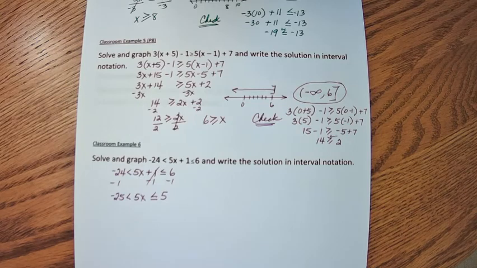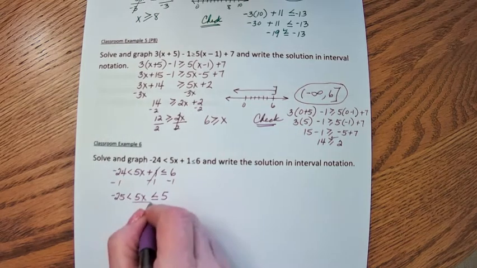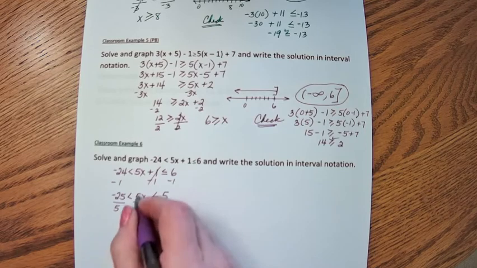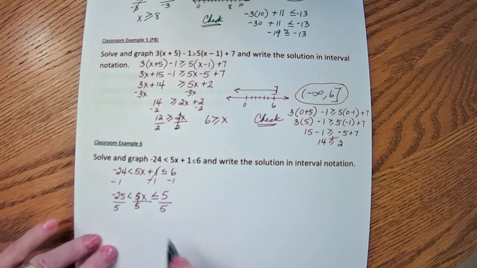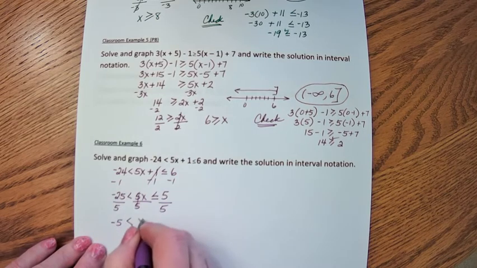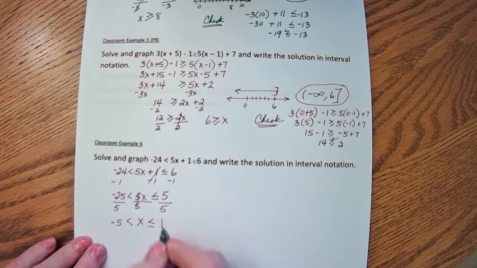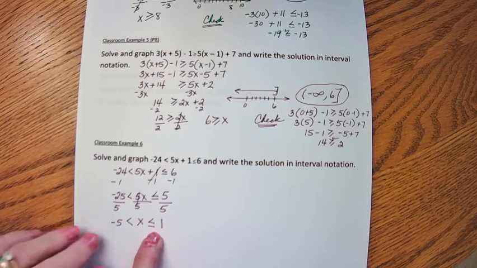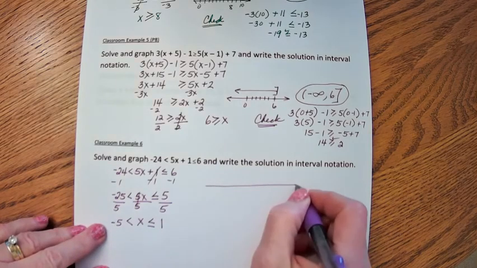All right, and now since I want x by itself in the middle, right now it's being multiplied by 5. To undo that, I'm going to divide by 5. But whatever I do to the middle, I have to do to the left and right. This is going to be negative 5 less than x less than or equal to 1. I'm not swapping the signs because I divided by a positive number. So x has to be greater than negative 5, can't equal negative 5, and at the same time less than or equal to 1.